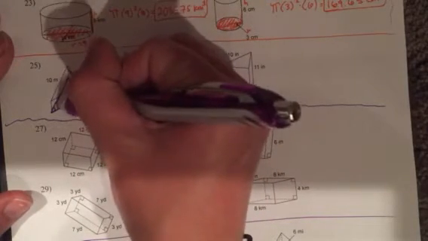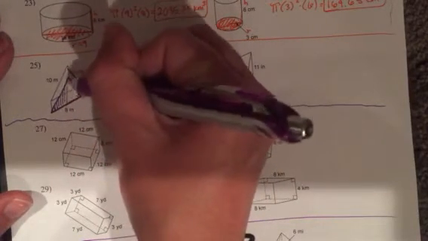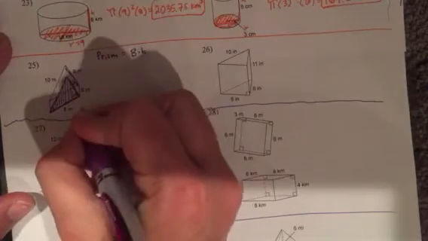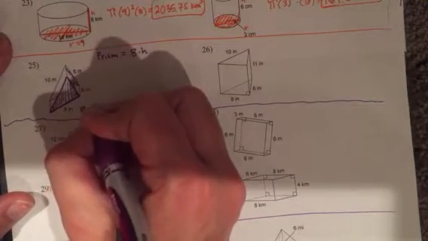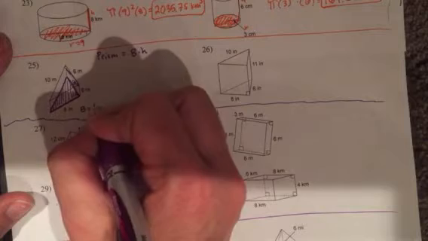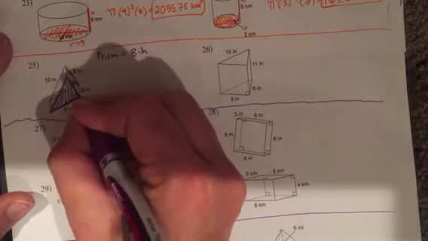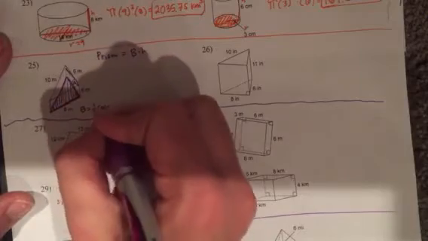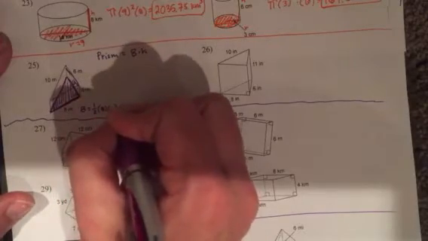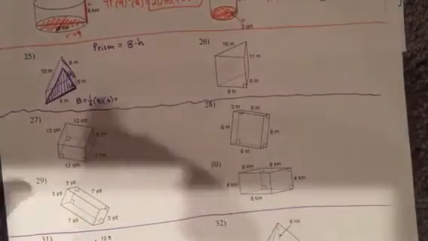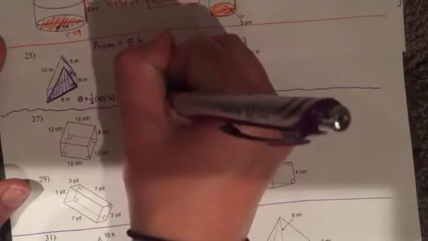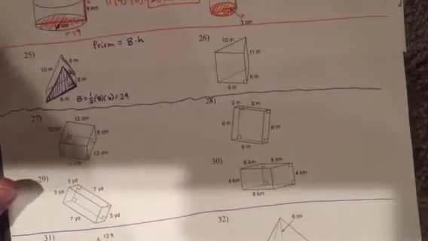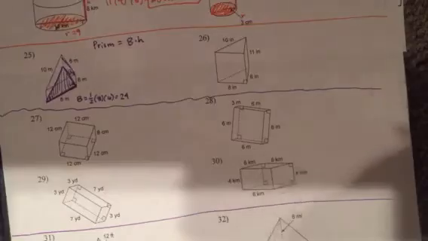The base, so this area of that triangle would equal 1/2 times the 8 times the 6, which is equal to 24. Half of 8 is 4. 4 times 6 is 24.